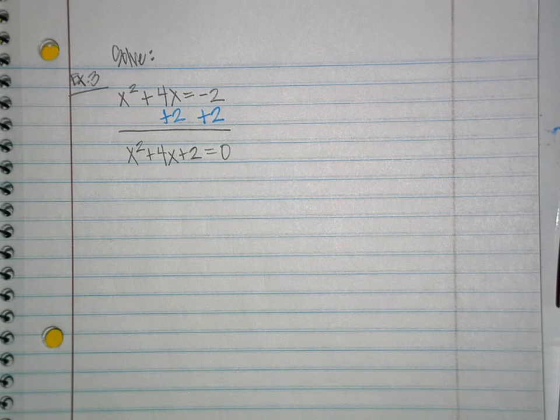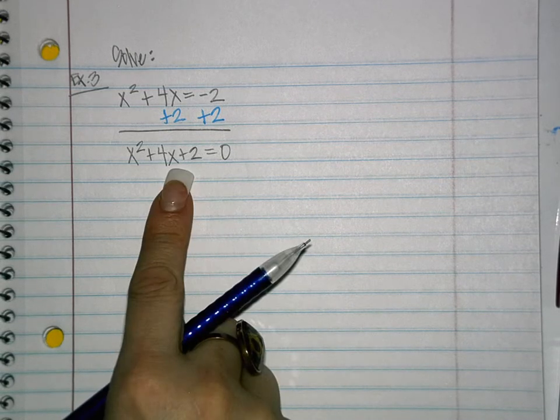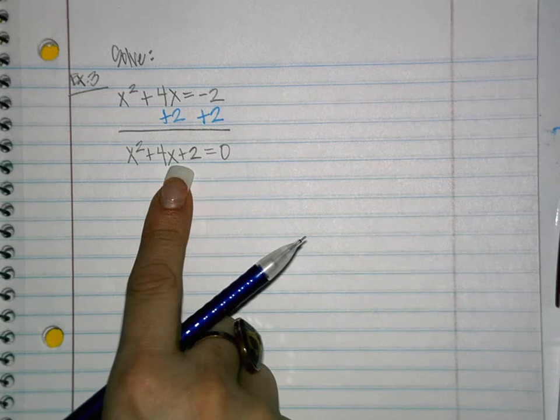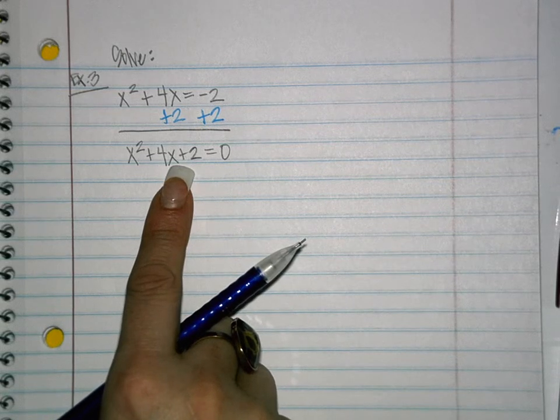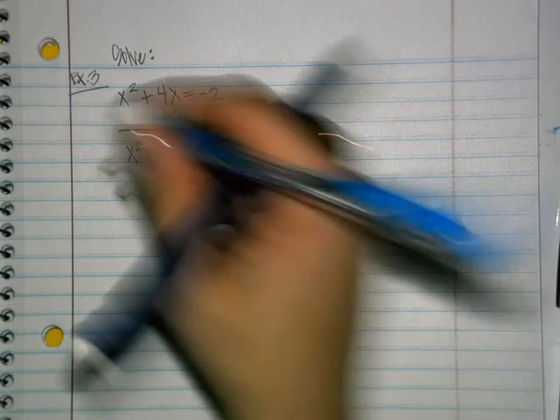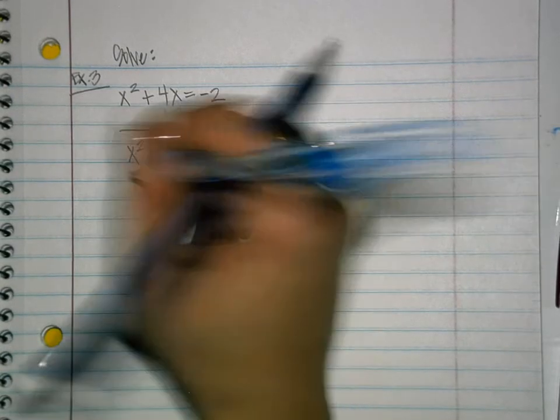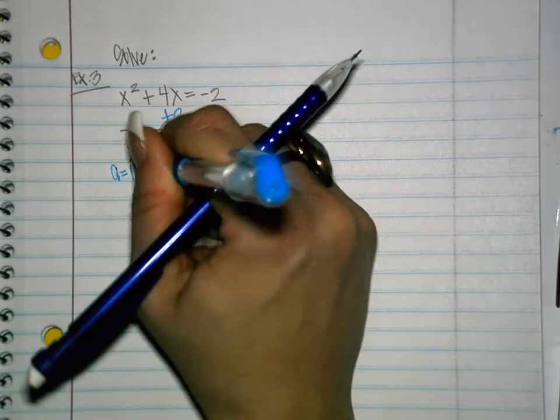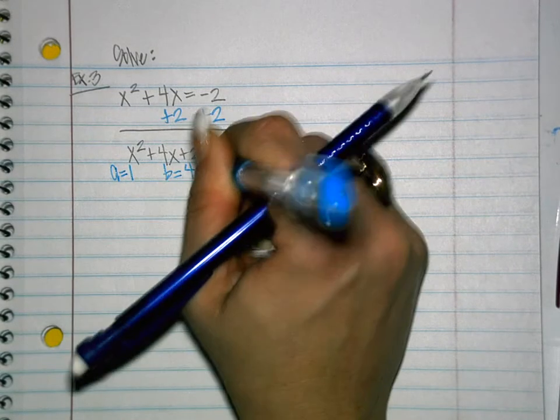Same thing on one like this that says solve using the quadratic formula. Even though there are other ways you could solve, I want you to show me the quadratic formula. So label your ABCs. A is 1, B is 4, C is 2.